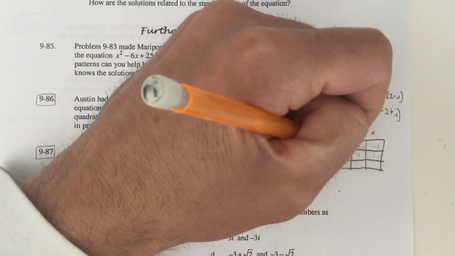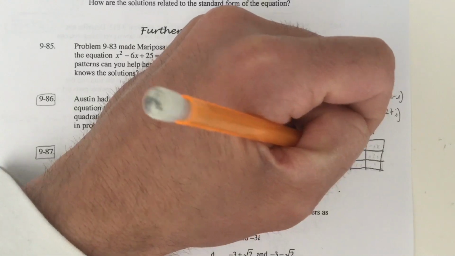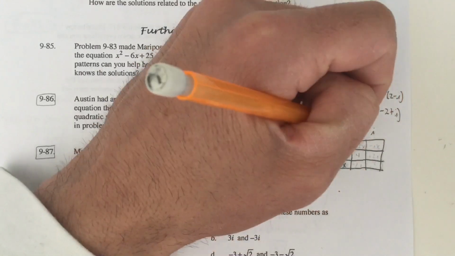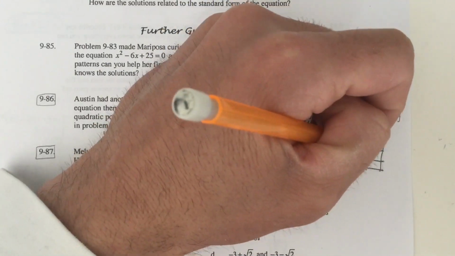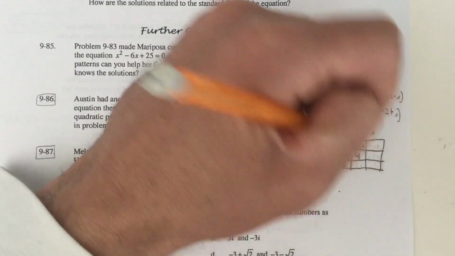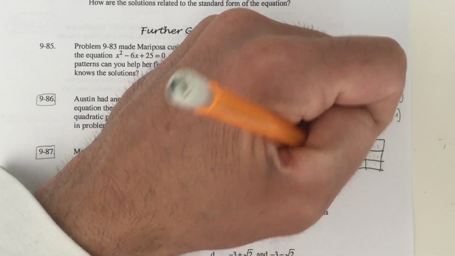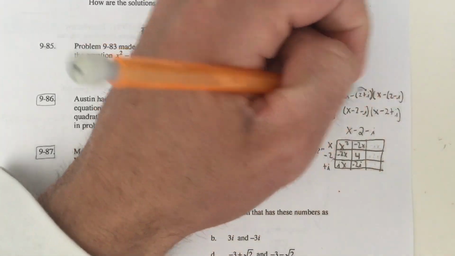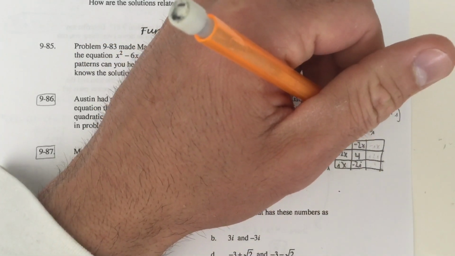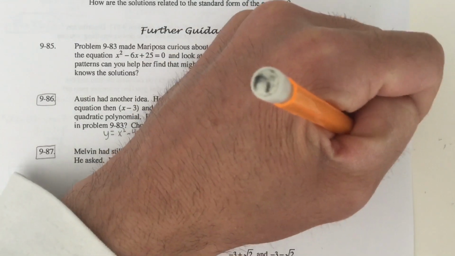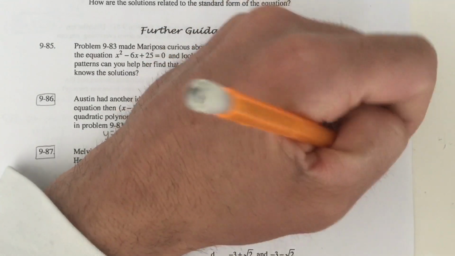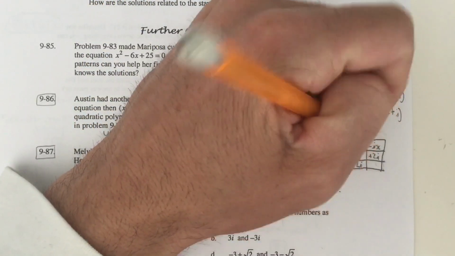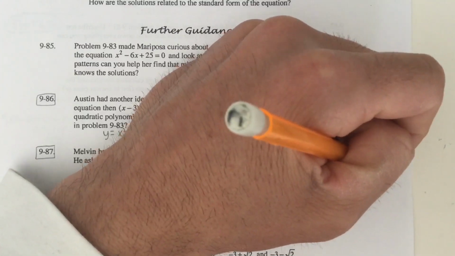So I get x times x is x squared, negative 2 times x is negative 2x, i times x is ix, x times negative 2 is negative 2x, negative 2 times negative 2 is positive 4, i times negative 2 is negative 2i, and then I have negative i times x is negative ix, negative 2 times negative i is positive 2i, and then I have i times negative i is negative i squared.